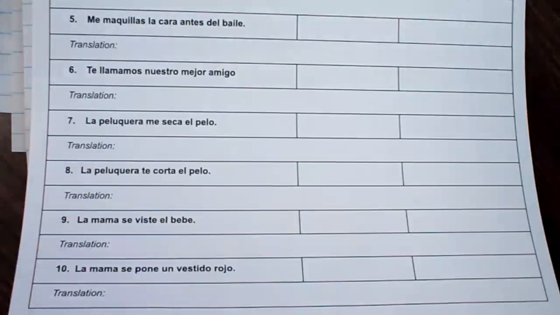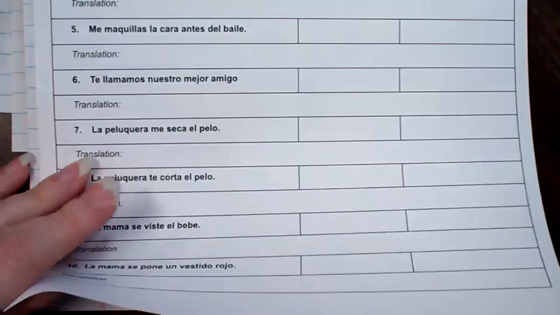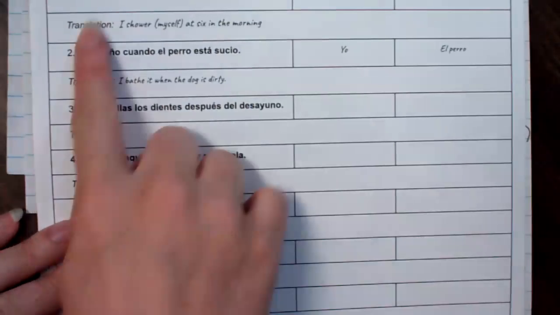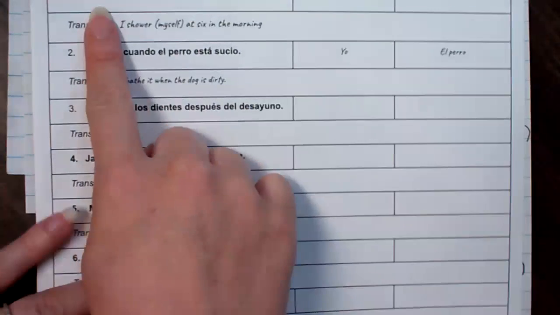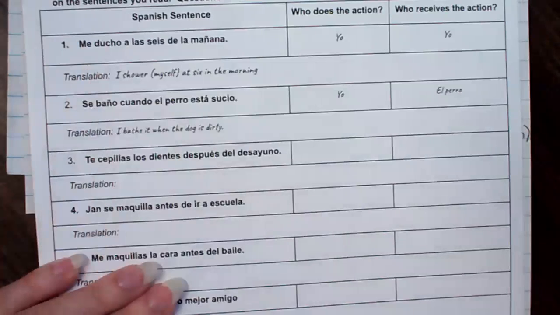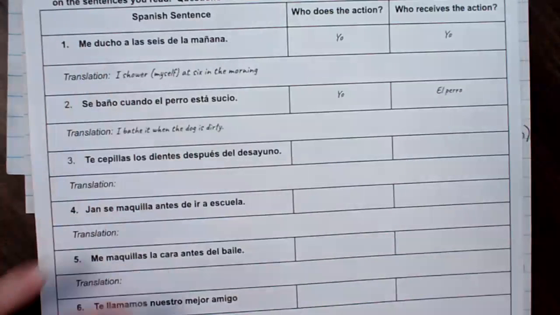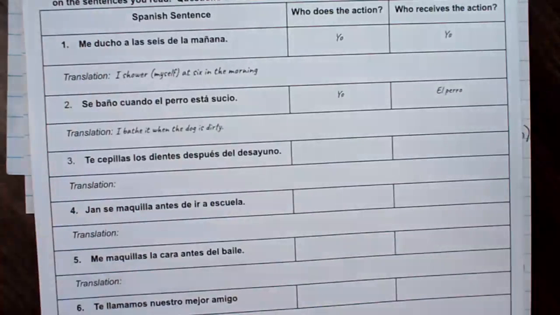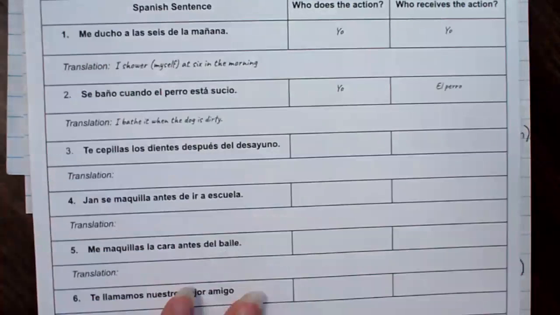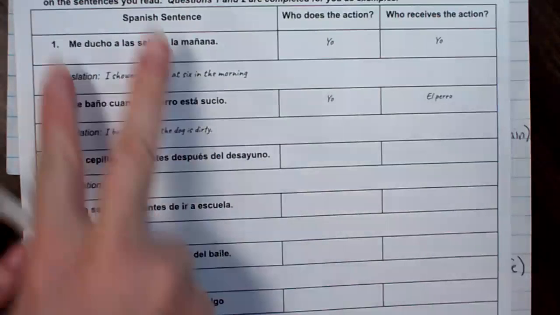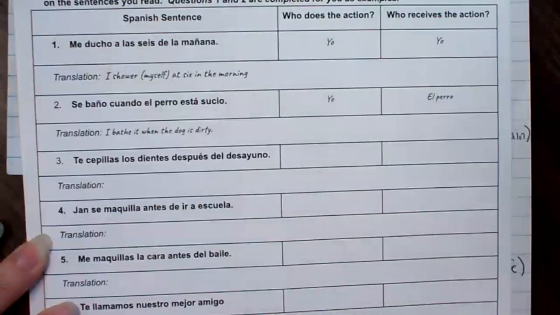So here's your assignment for the week. One of the assignments for the week, rather. So your directions say, based on the reflexive pronouns and the conjugation of the verb, fill in the blanks of the sentences you read. In this first column, you have your Spanish sentences.